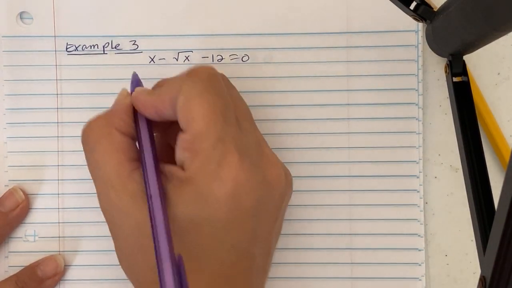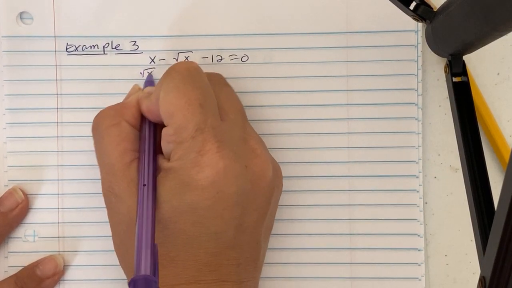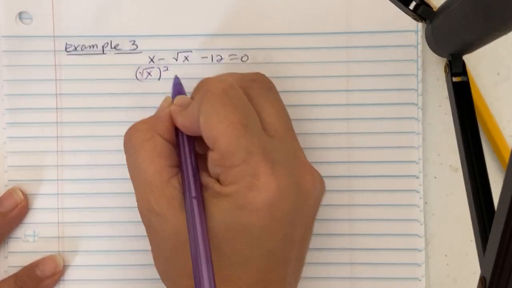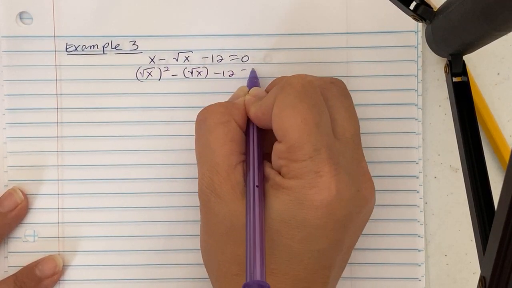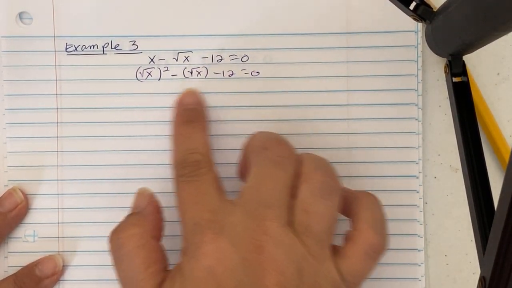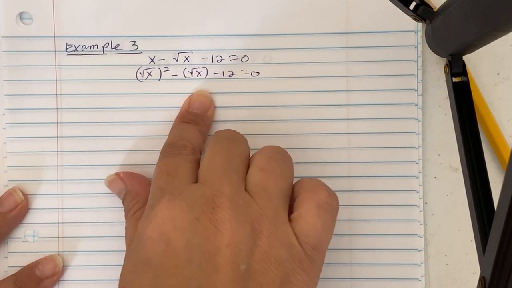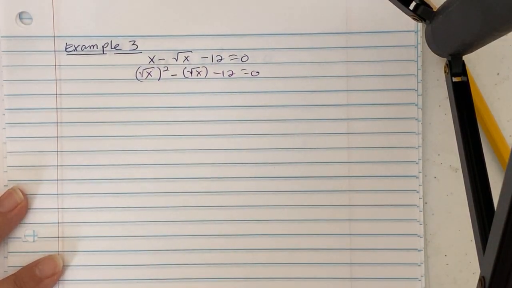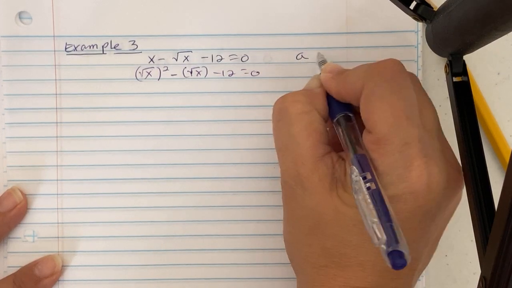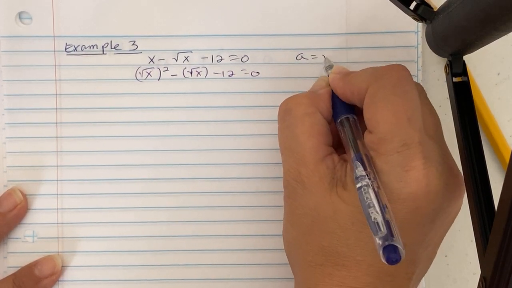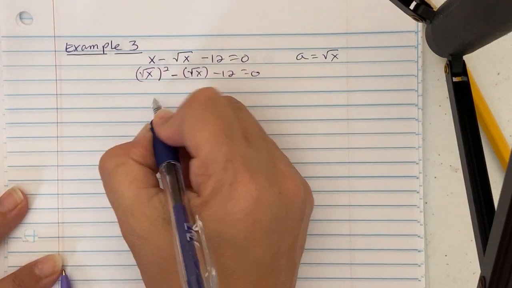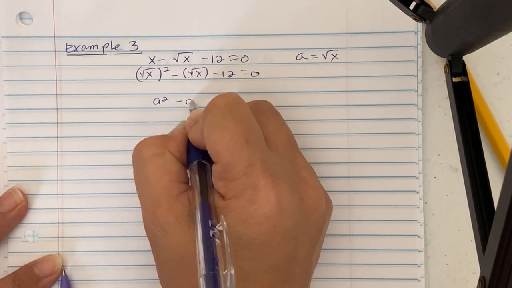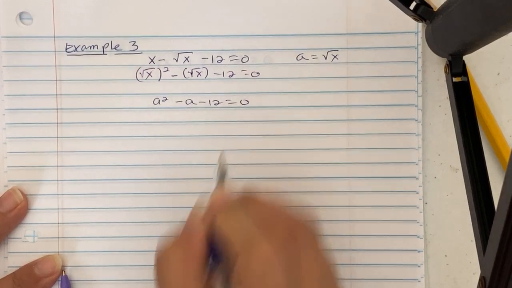So I'm going to make this plain x, the whole x, convert to the radical x. First thing I'm going to do is rewrite this x as the square root of x in parentheses raised to a power of 2 minus the square root of x minus 12 equal to 0. Now I can see that the parentheses match for both of them. Since the variable x was used already, I'm going to represent the radical x by using the letter a. A is going to represent the square root of x. So now we can break down our problem to become a squared minus a minus 12 equal to 0.